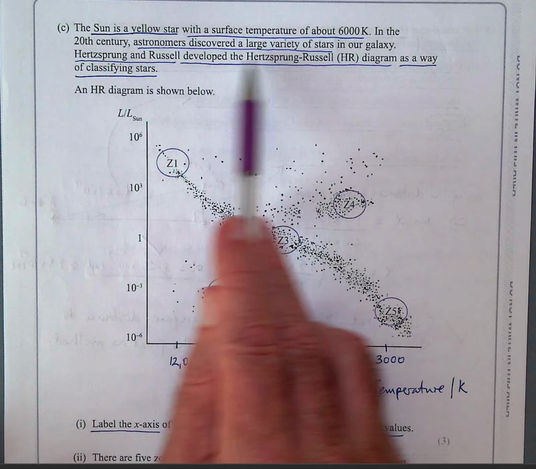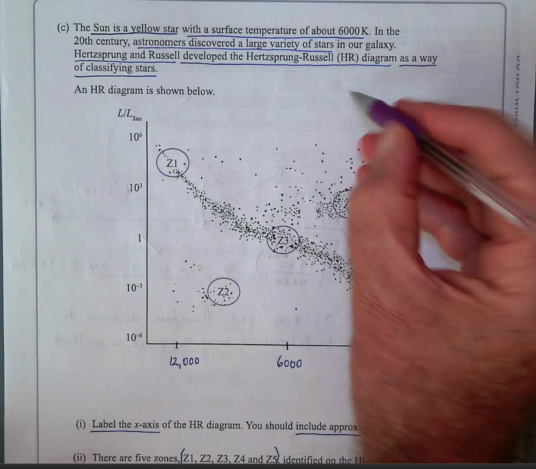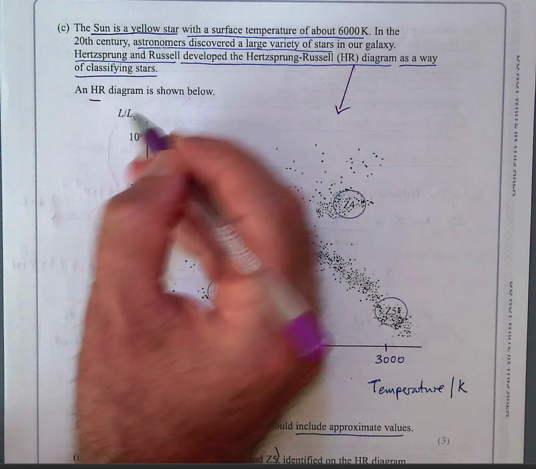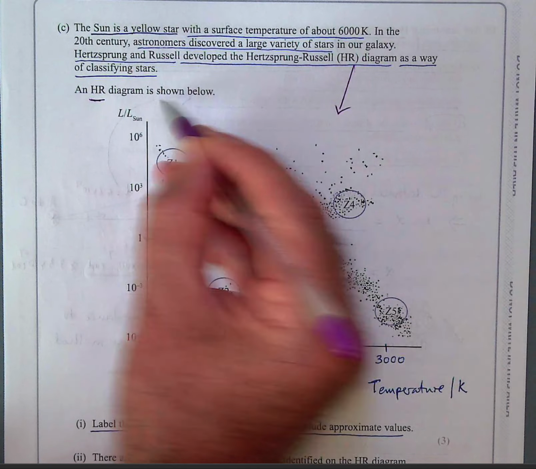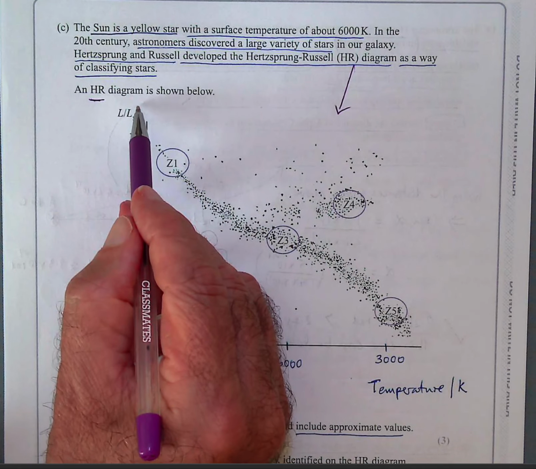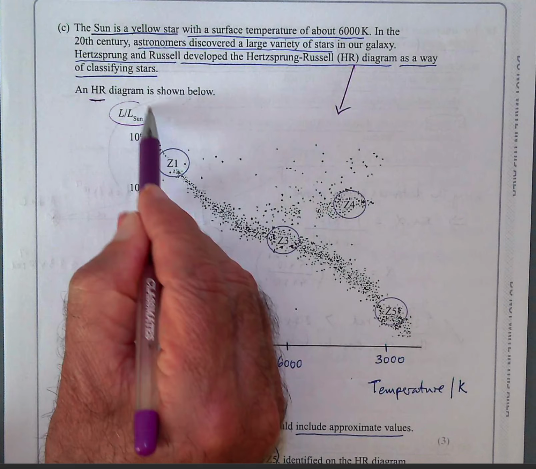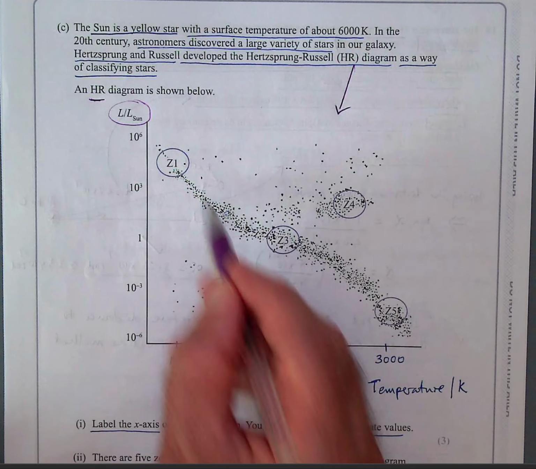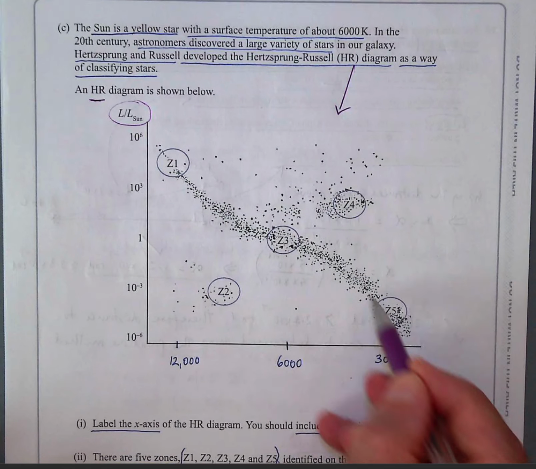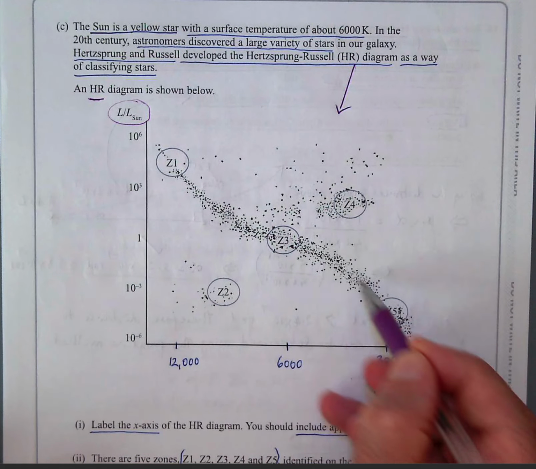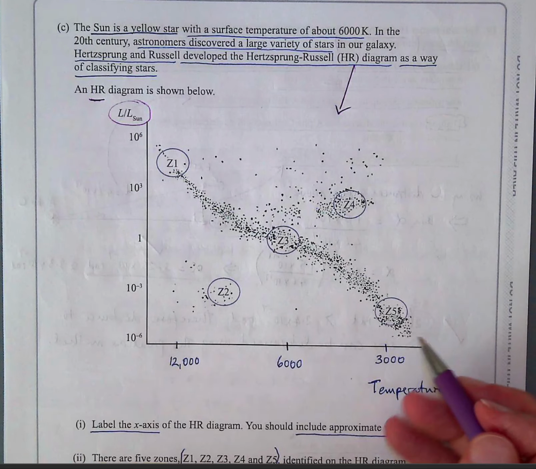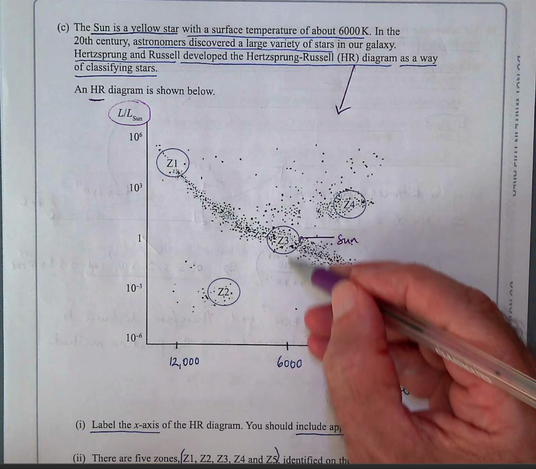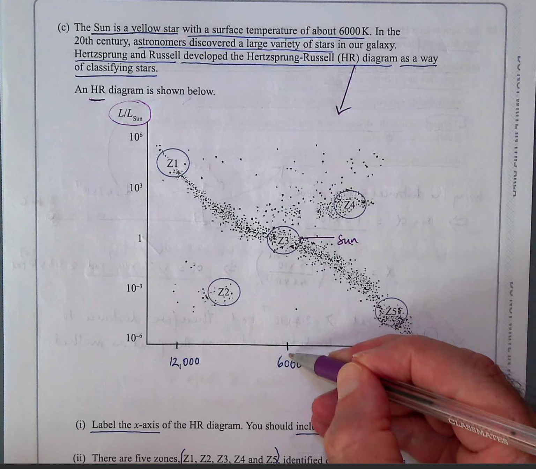Hertzsprung and Russell developed the Hertzsprung-Russell diagram, which is this, as a way of classifying stars. The HR diagram is shown below. On the y-axis, we have the luminosity compared to the Sun. So the Sun is in this zone, okay? And this is the main sequence stars, that means the ones that are in the main part of their life, which is fusing hydrogen. So over here, our Sun will be here. So we know that the 6,000 Kelvin will be here.